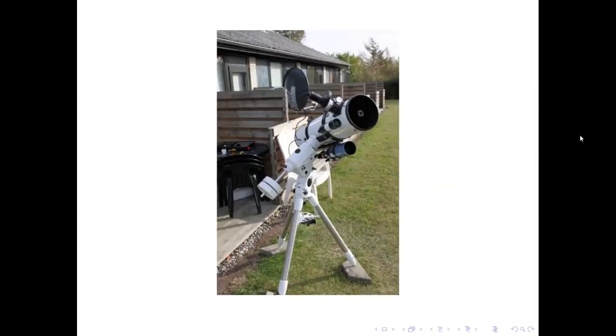Alright. This is my telescope, so this is, as you probably can imagine and see, a Newton. I can go over what I have, because this is pretty important.